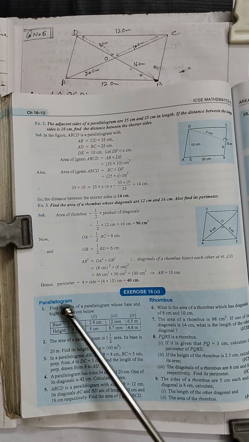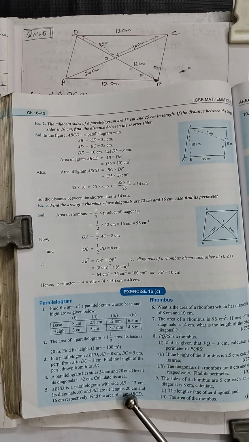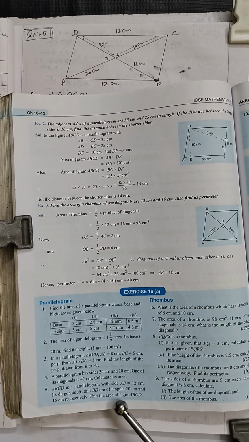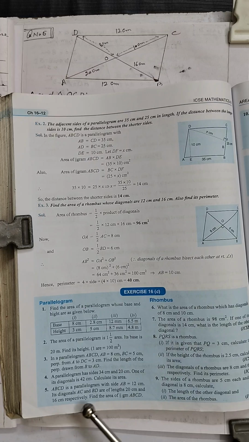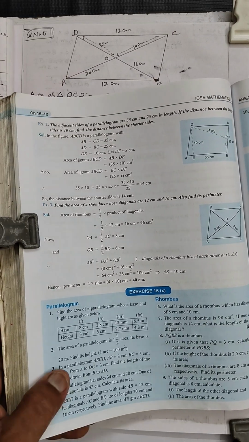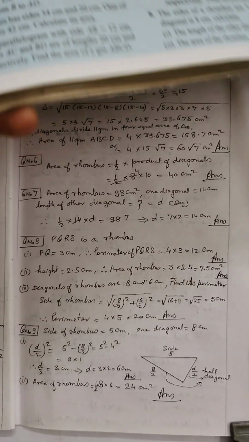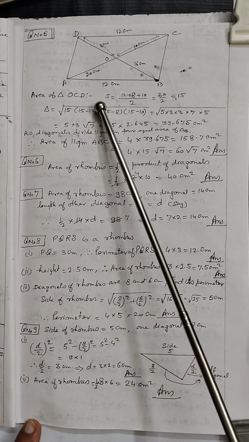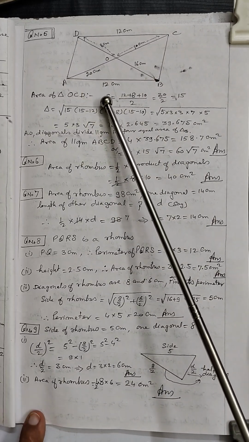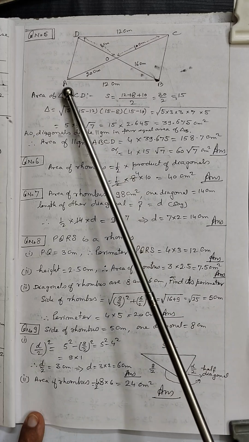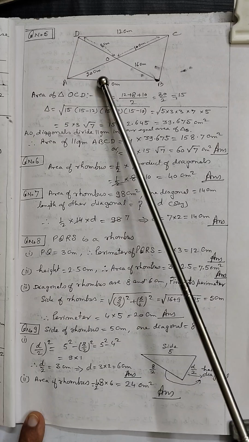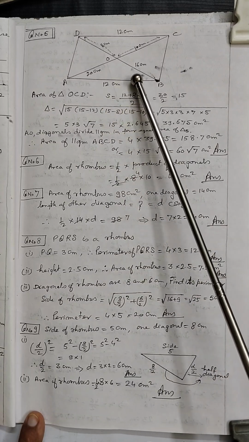Question number 5 states that ABCD is a parallelogram with the side AB equal to 12 centimeter. Its diagonals AC and BD are of the length 20 centimeter and 16 centimeter respectively. Find the area of parallelogram ABCD. Here you see the ABCD is a parallelogram. So one of the sides, that is the length AB, is given, that is 12 centimeter. The length of the diagonal AC is 20 centimeter. And BD is 16 centimeter.